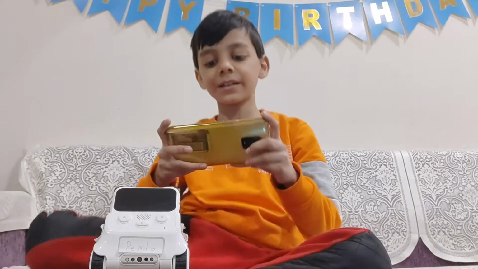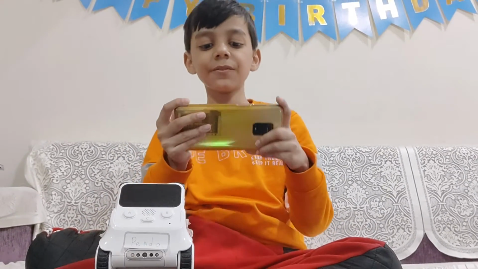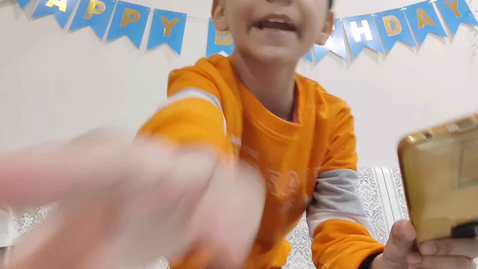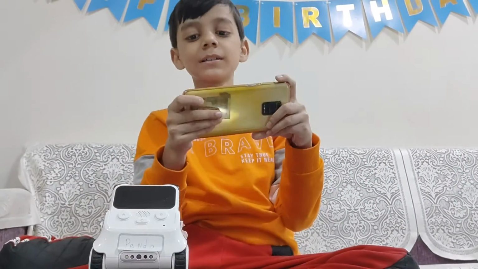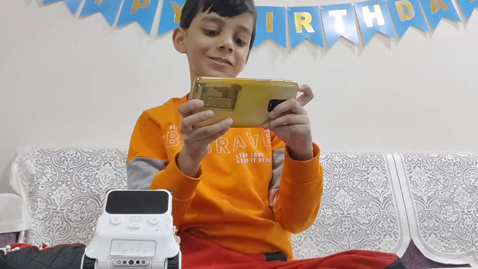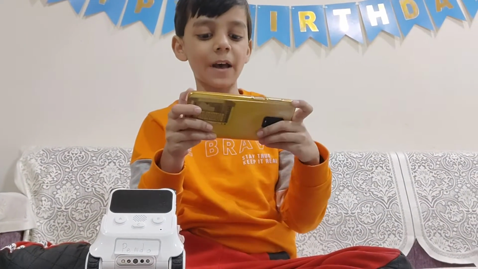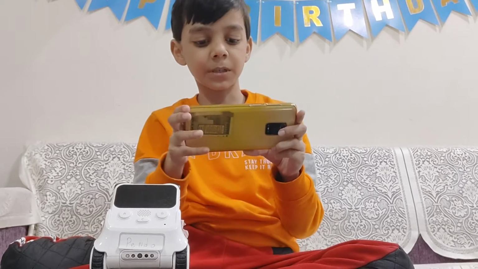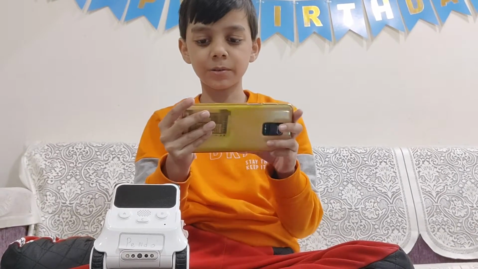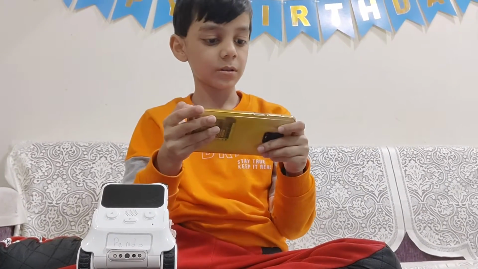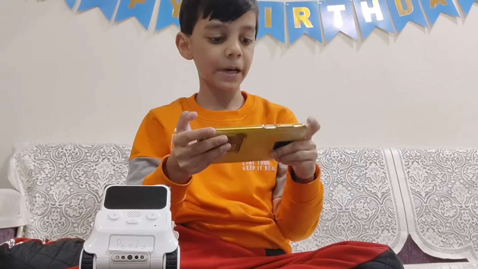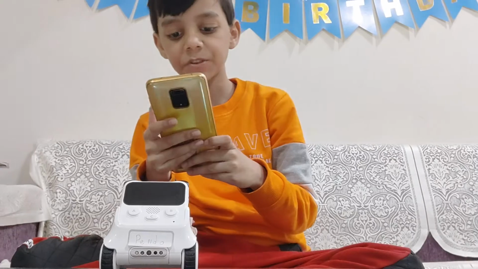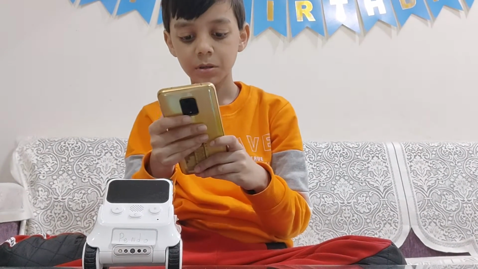Now I'll disconnect it from here. From the two apps, if one is connected already, the second one you cannot connect, because you cannot connect into both of the apps, right? Now let me just disconnect it from here. Disconnect. Okay. And back. Now let me open the driving app, which is called Makeblock.